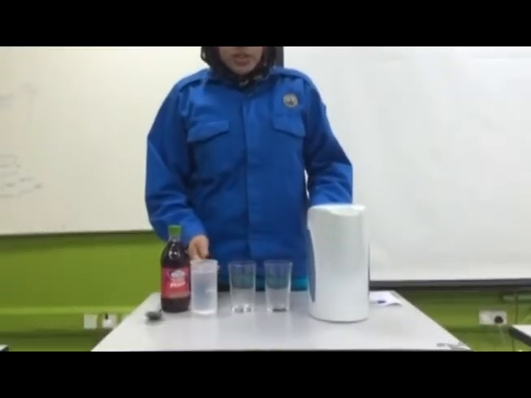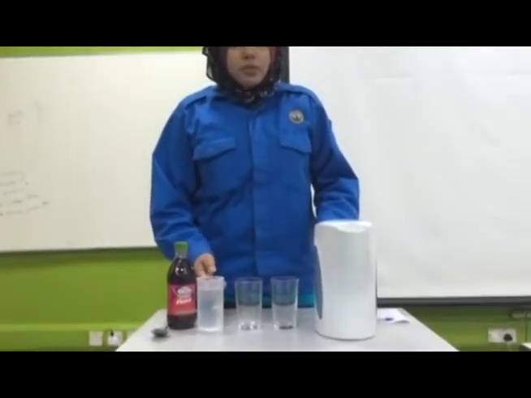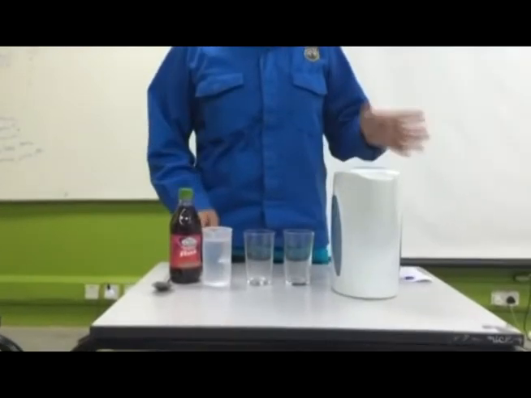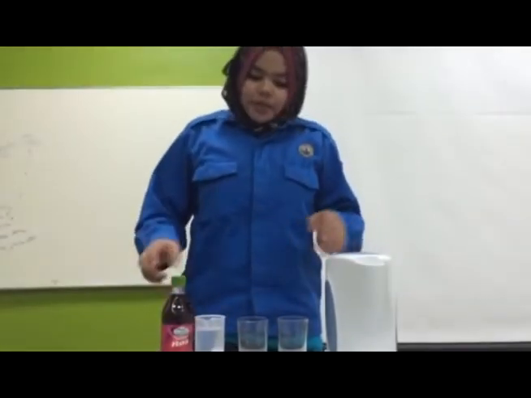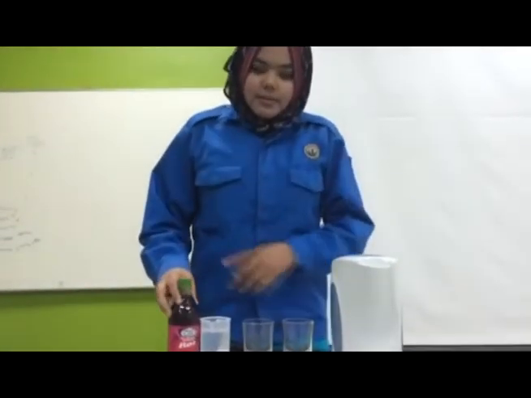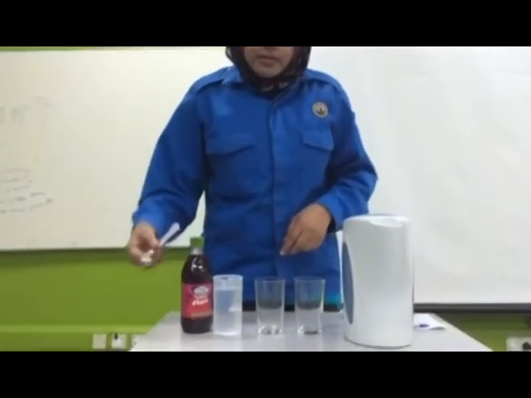The things that we use in this experiment are two glasses and two different concentrations with different temperatures. The first is the cool water, which is room temperature, the second one is the hot water, the third one is the dye, the red dye, and the fourth one is the sponge.